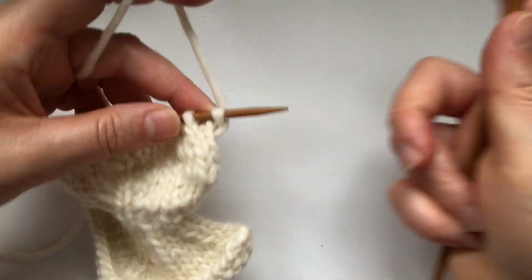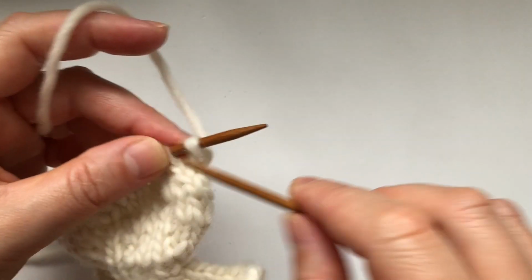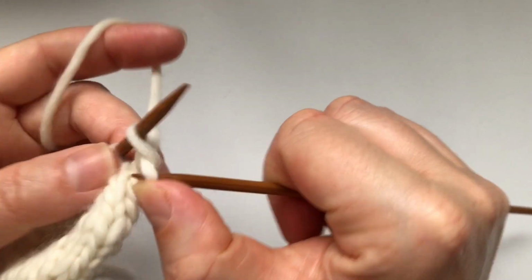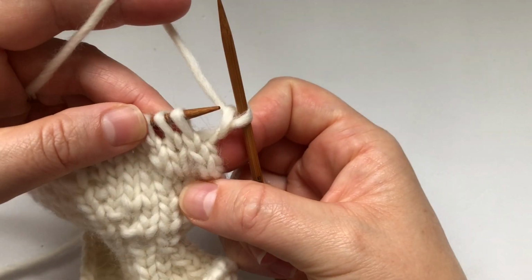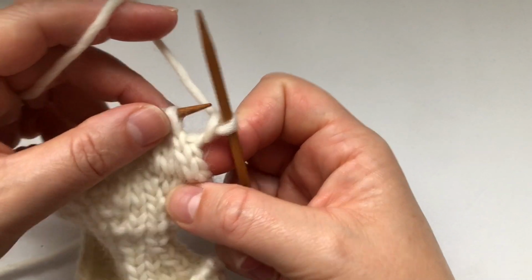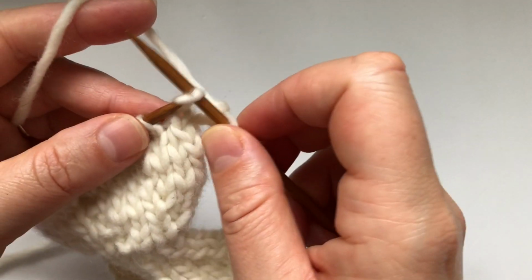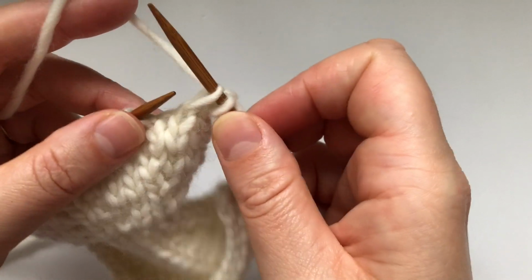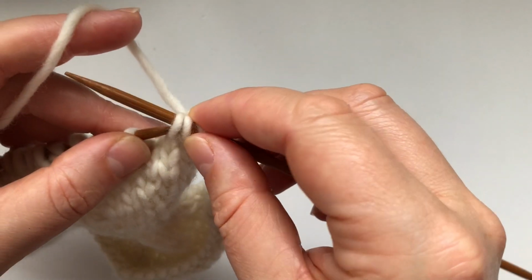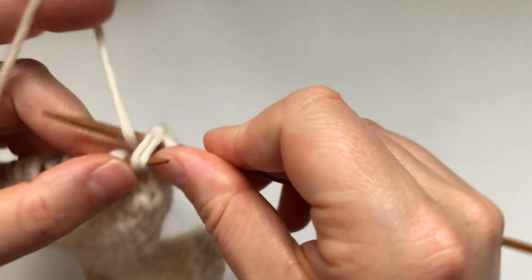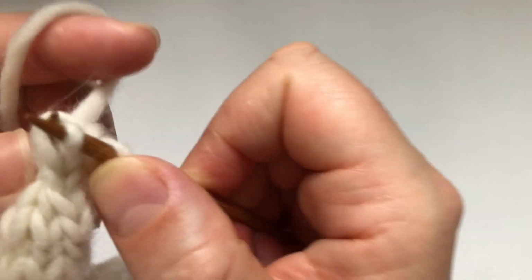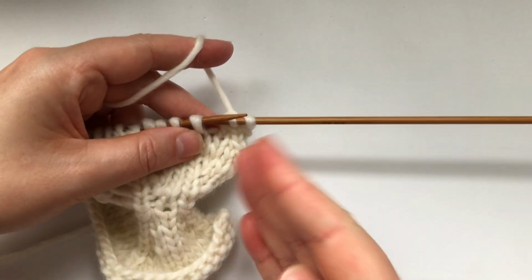Okay, let's go again and do the SSK. So I'm going to knit my first stitch, and then we're going to slip, slip, knit, or SSK. So I'm going to slip one stitch, slip the second stitch, go through both of them with my left needle and knit them through the back loop. That is an SSK.